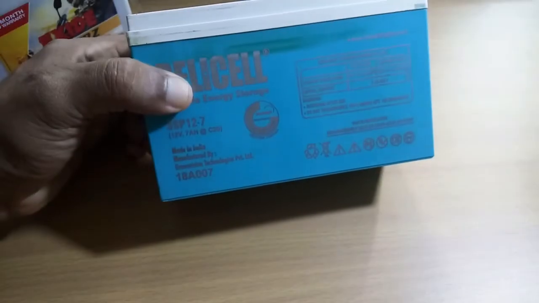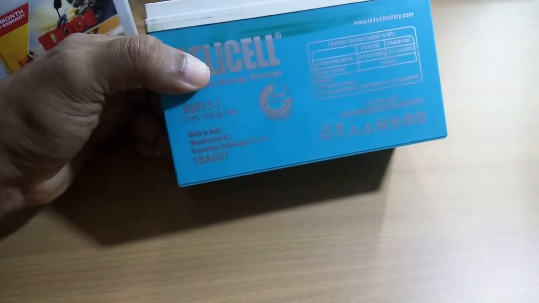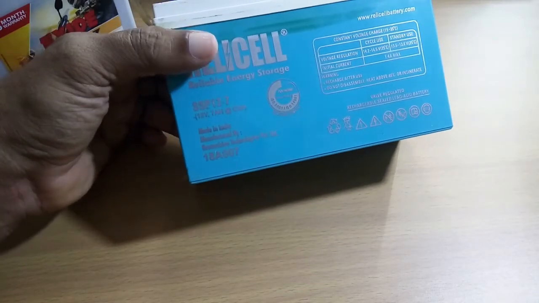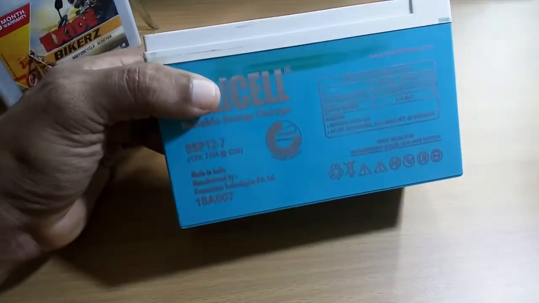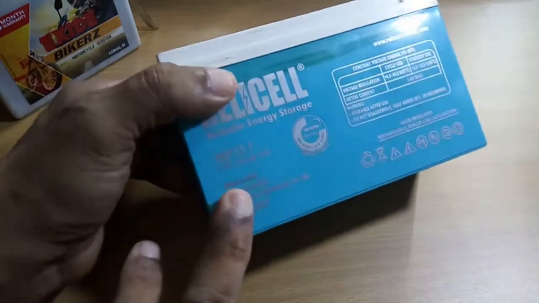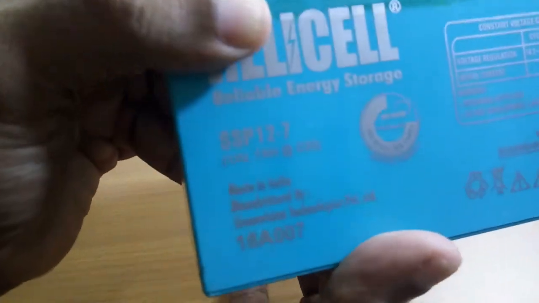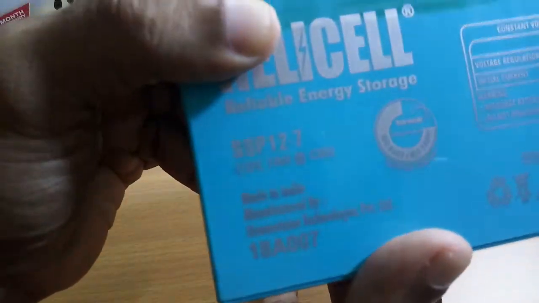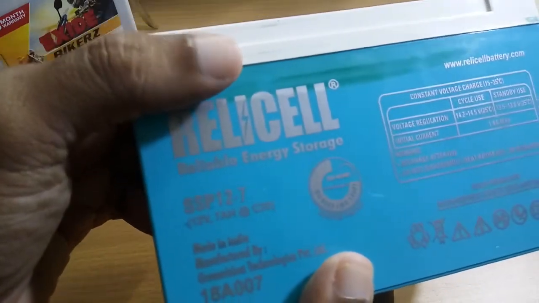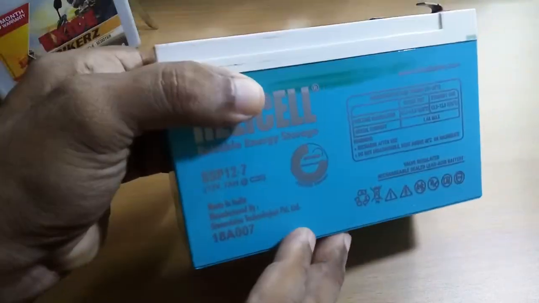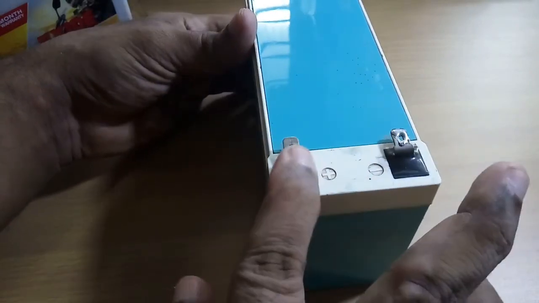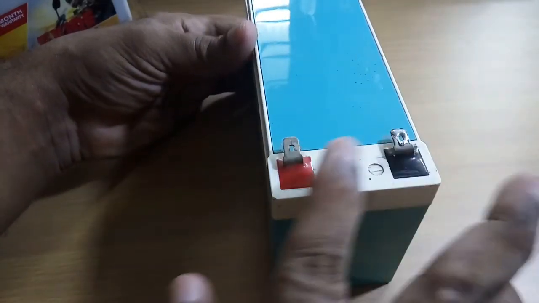You can see a lead acid battery. This is a gel type of battery, mostly used in computer UPS. You can see the voltage rating, that is shown as 12 volt, 7Ah battery. It's made by Redis. This is a lead acid battery. This has two poles here, the positive and the negative terminals.